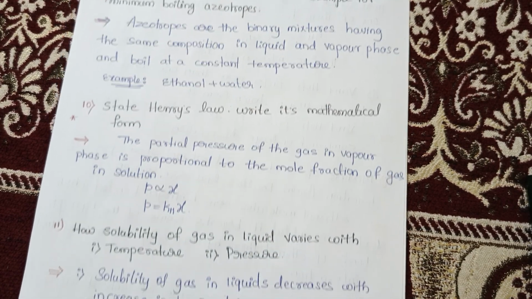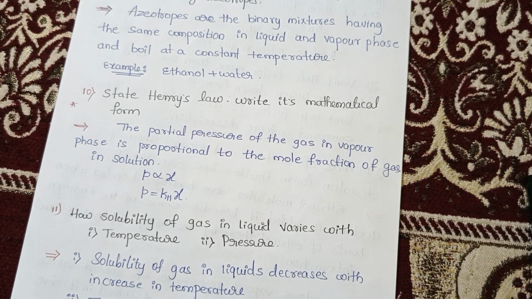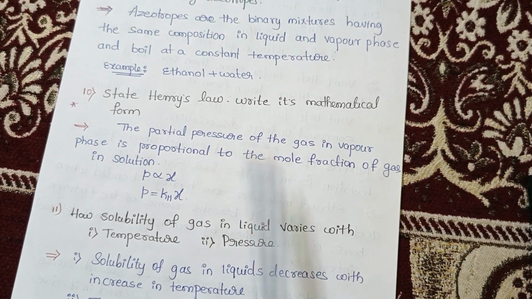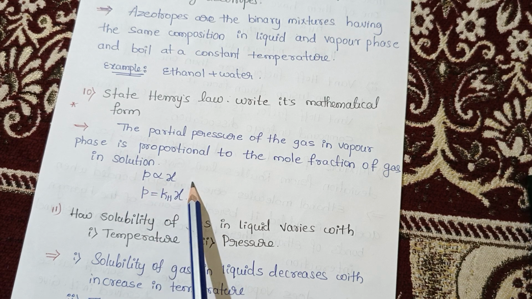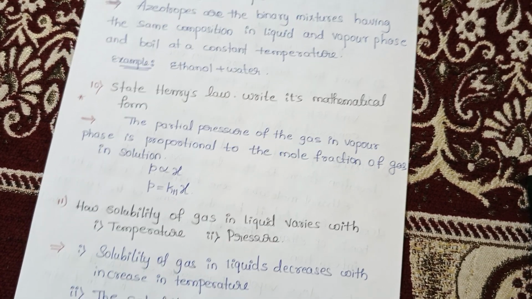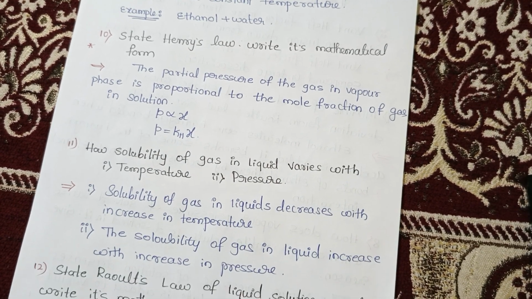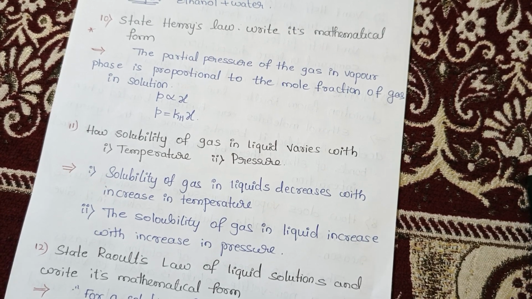Again your favorite question: state Henry's law and write its mathematical form. Partial pressure of the gas in vapor phase is proportional to the mole fraction of the gas in the solution. P is directly proportional to the mole fraction. When you remove this proportionality by adding KH, that is the proportionality constant, that is Henry's constant. Okay. How does the solubility of a gas in liquid vary with temperature and pressure? It is already explained, that's why I said this concept is most important, remember it.